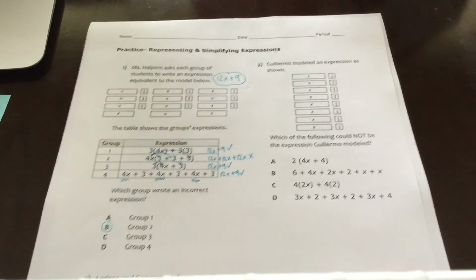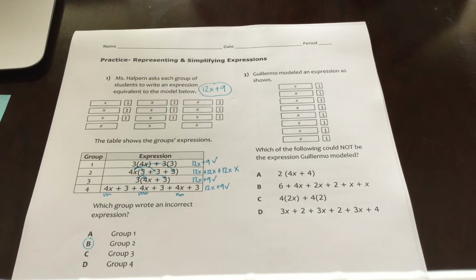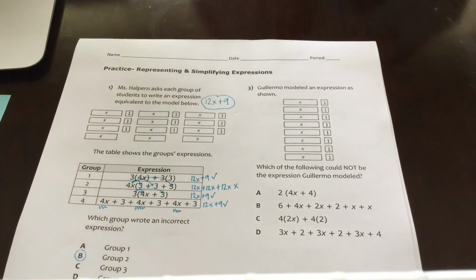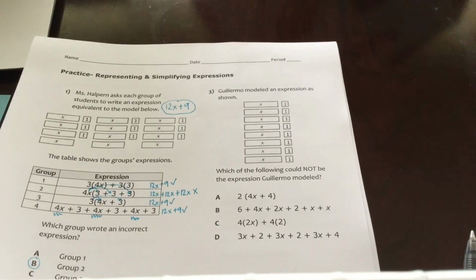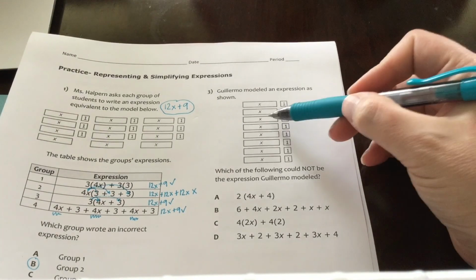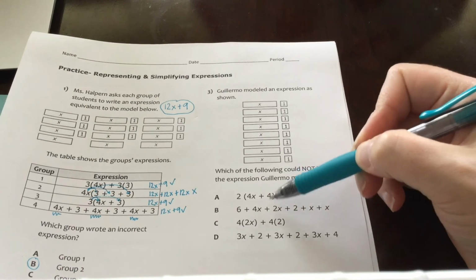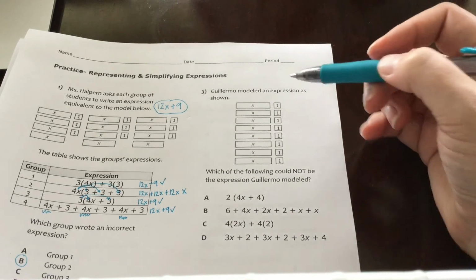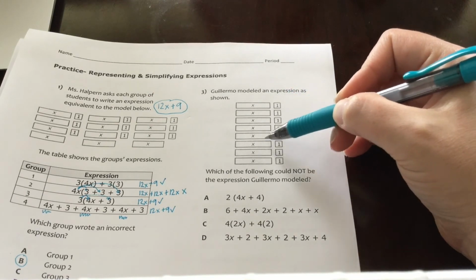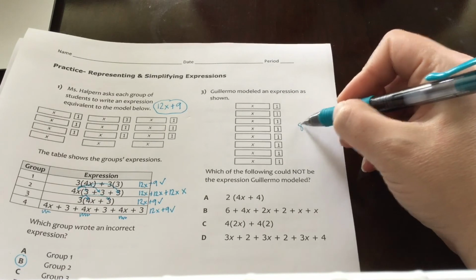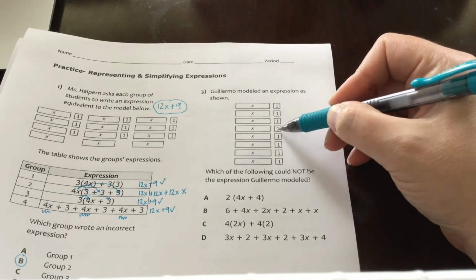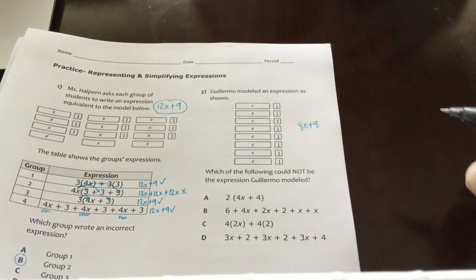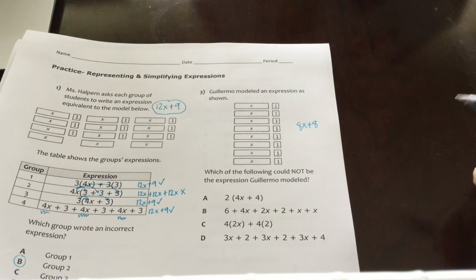For number 3, kind of similar to number 1 with the key, there is an expression that is modeled, and which of the following could not be the expression that was modeled? So personally, I'm going to simplify what I see for everything and see which one is not the same simplified equivalency. 1, 2, 3, 4, 5, 6, 7, 8 x's. 1, 2, 3, 4, 5, 6, 7, 8 constants. So this picture represents the expression 8x plus 8.